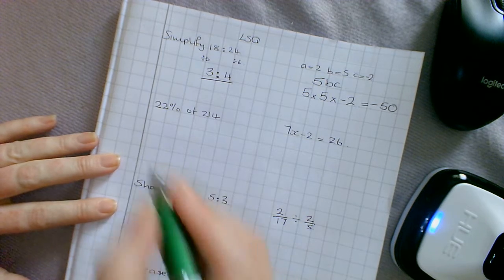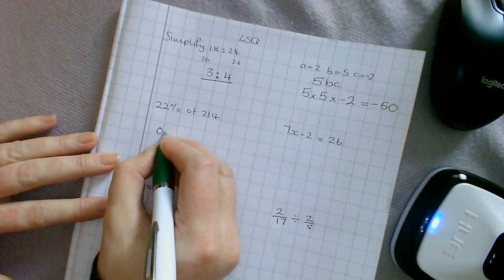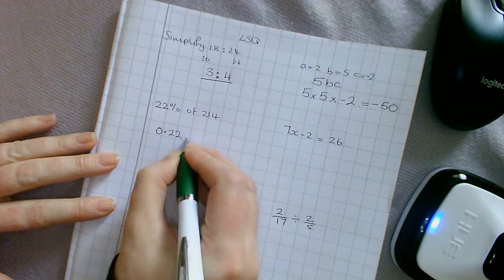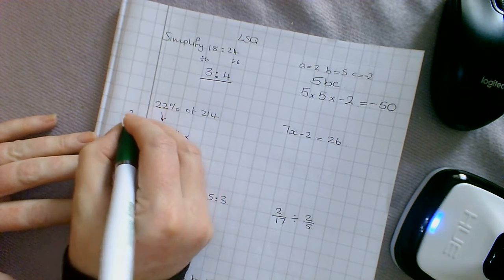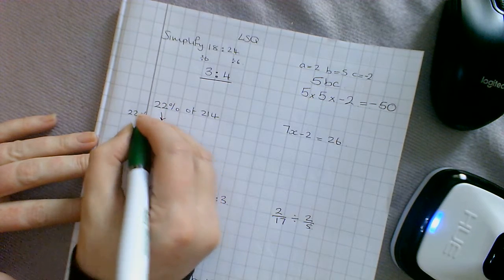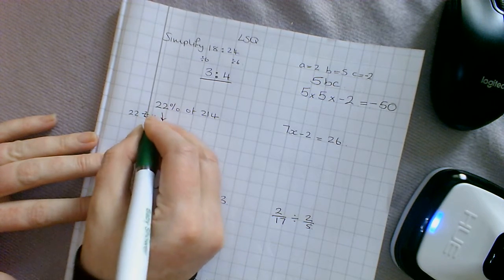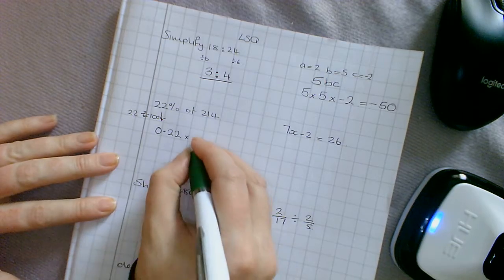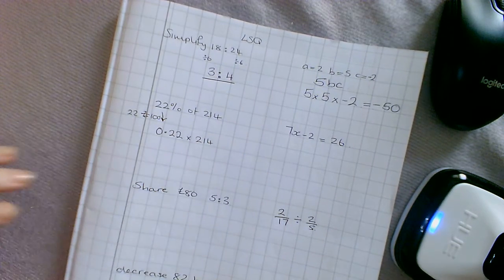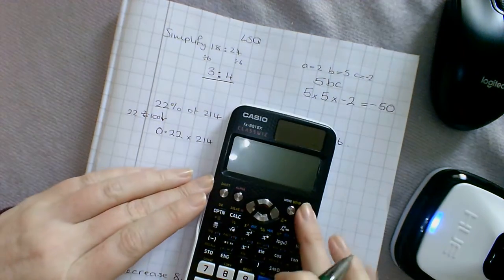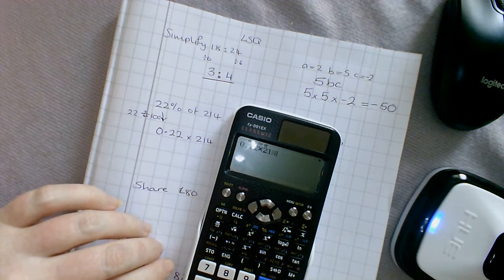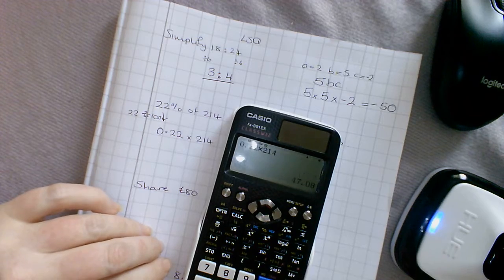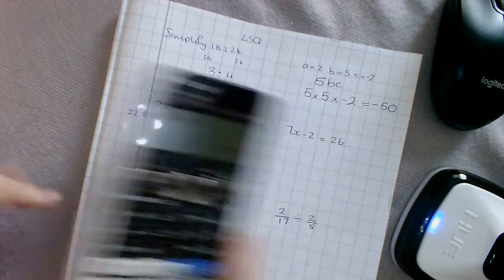22% of 214. Lots of ways of doing it, but if you had a calculator, you could do 0.22, because that is changing that into a decimal by doing 22 divided by 100, and times it by 214. So 0.22 times 214 gives us 47.08.